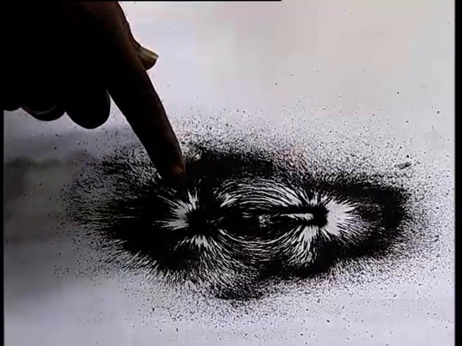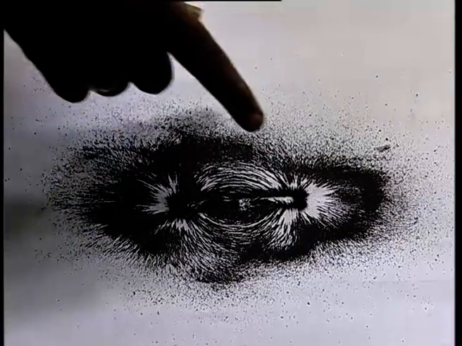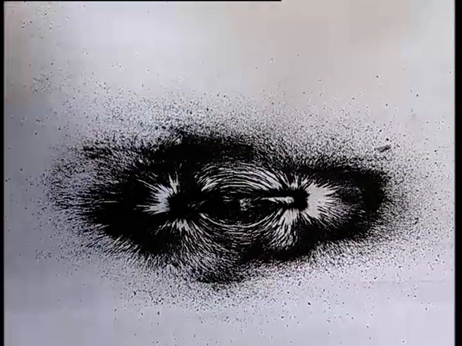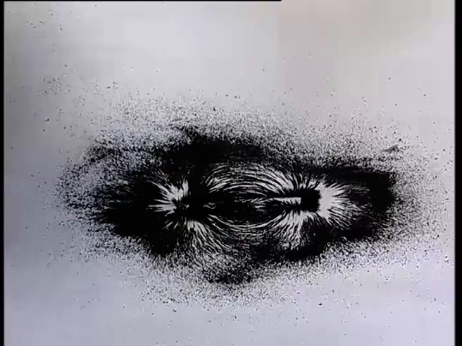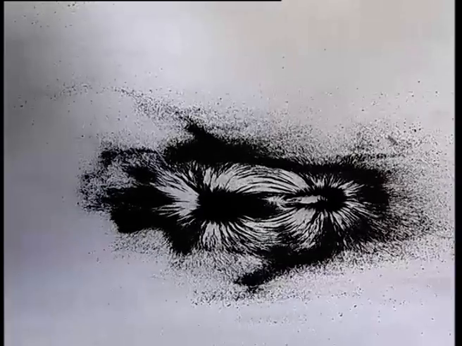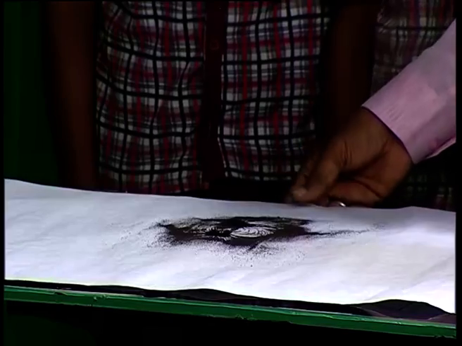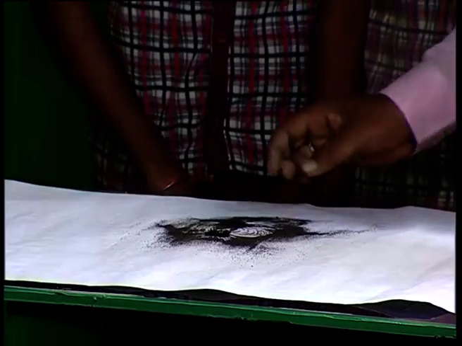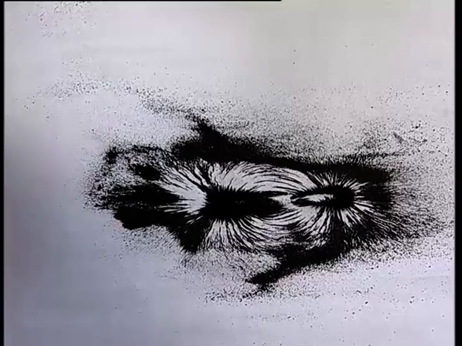Okay, these are two poles, one pole to another pole. These are the magnetic field lines we can see in the picture. So if you tap, the magnetic field lines are coming.